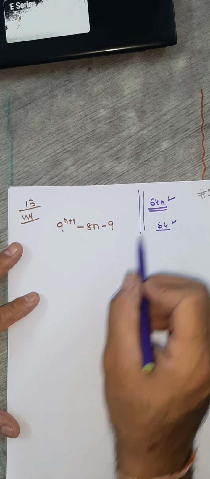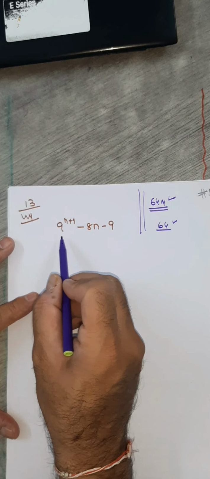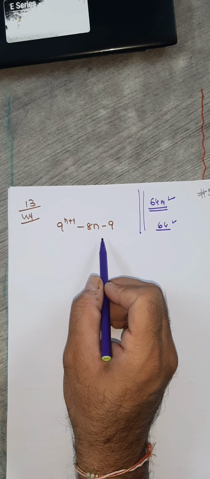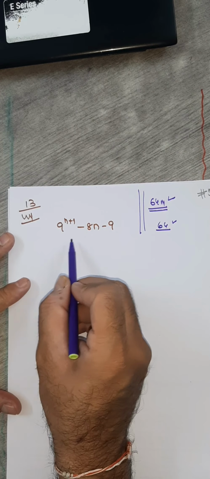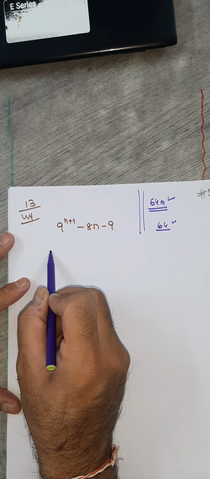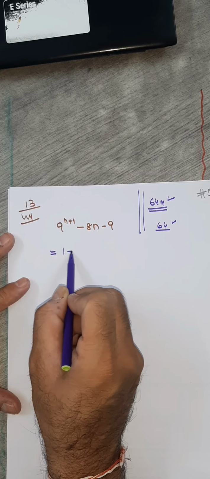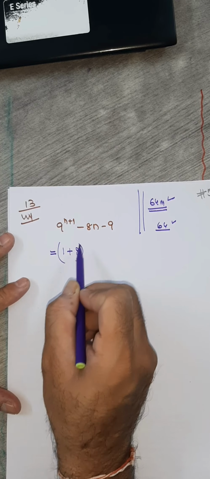If you remember PMI questions, we had such questions. The same question you can do by PMI also, remember. But here we are using binomial theorem. So what I'll do, I'll start with this. 9 I'll write as 1 plus 8 whole raised to n plus 1.